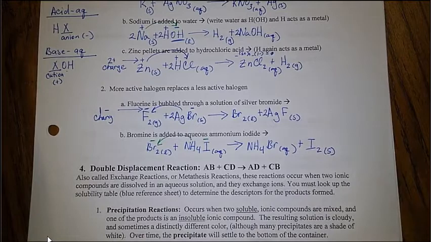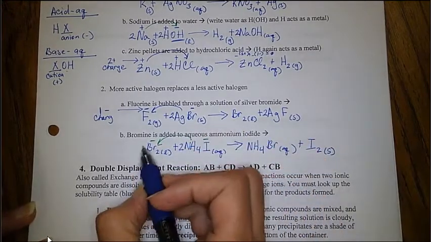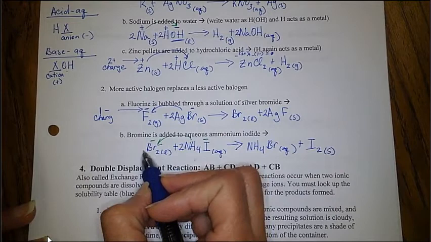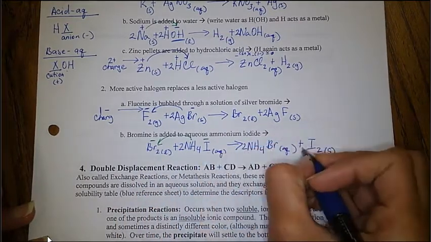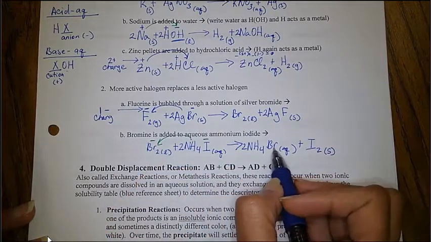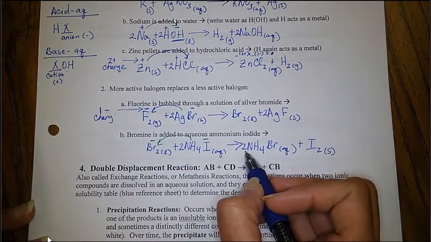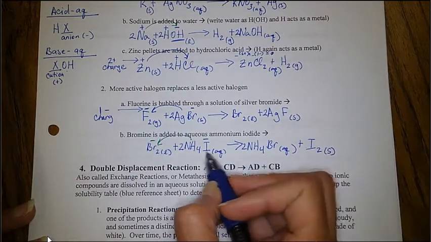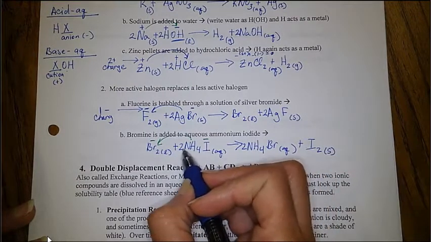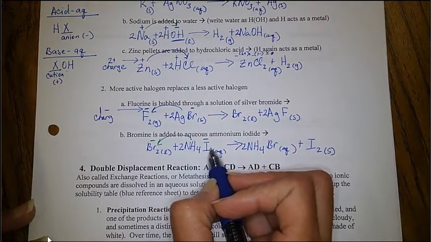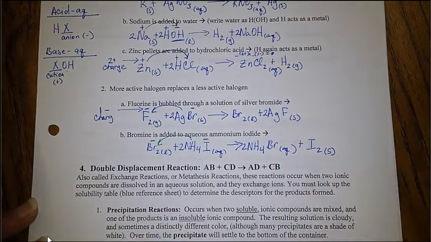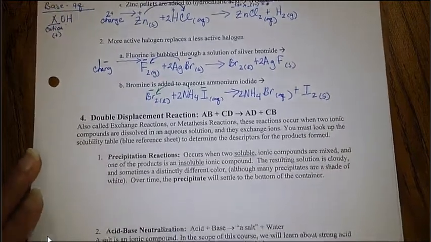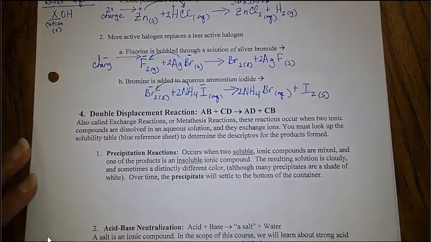We'll complete this reaction by balancing it. The coefficients are going to be 1, 2, 2, and then 1. So we've got 2 bromines, thanks to this 2, 2 ammoniums, and 2 iodides, because remember, you distribute this 2 to each of the ions here, and then you've got 2 iodides right here. So this is our single displacement reaction.